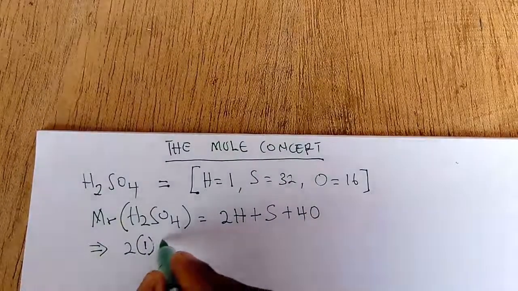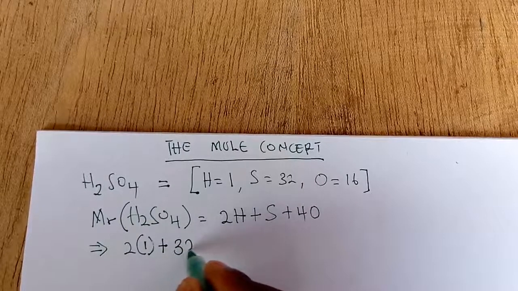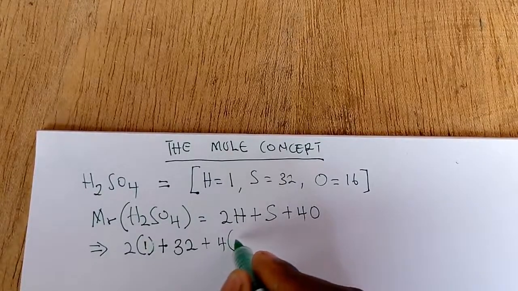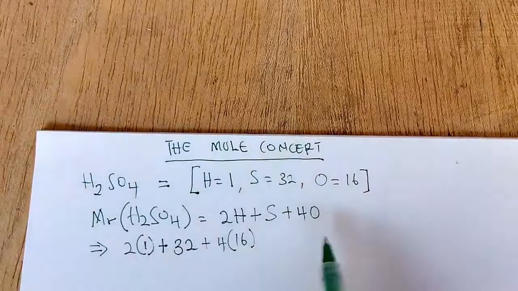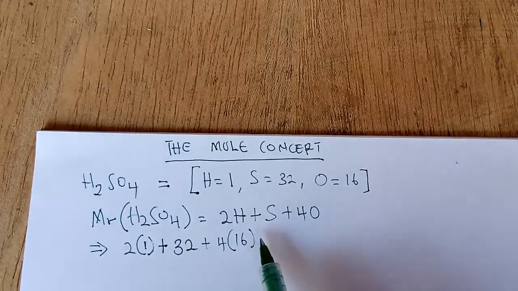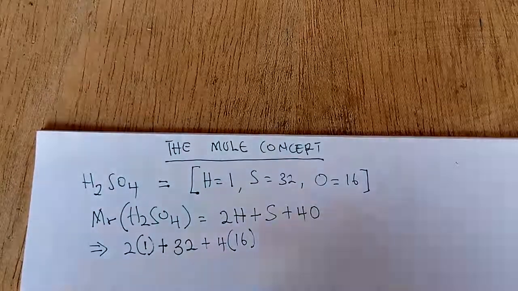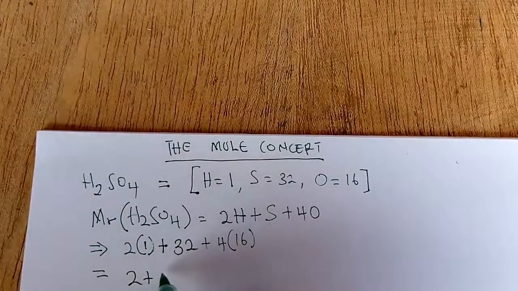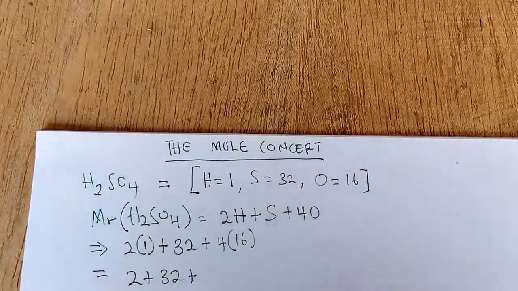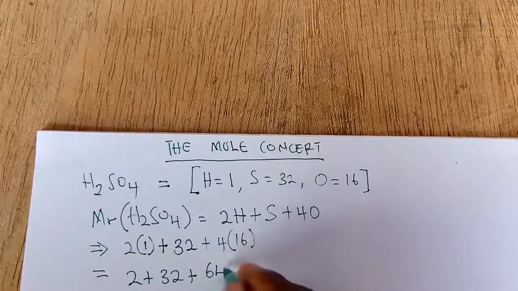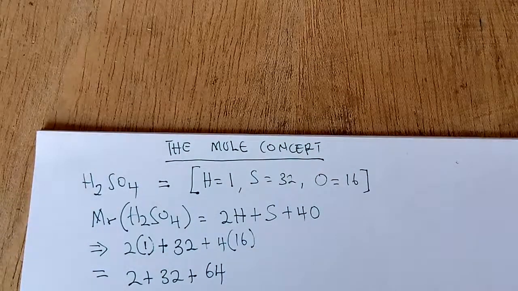Plus sulfur is 32. Put it there. Plus oxygen is 16. So 4 multiply the 16 because the number of oxygen atoms here is 4. So multiply the 4 by the 16. Okay, and then this one will give us 2 plus 32 plus 64, because 4 times 16 will give us 64.